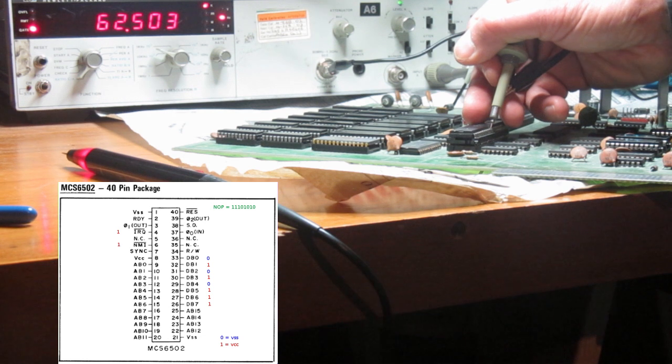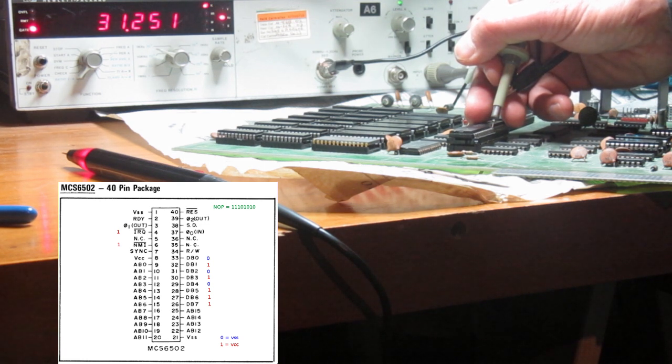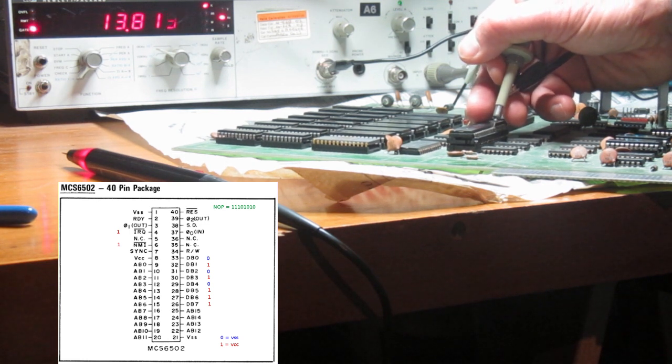Okay, half again, moving one address. This is half of 62.5, which is 31.25 kilohertz. So let's move again, half that, and again if we move, half that.